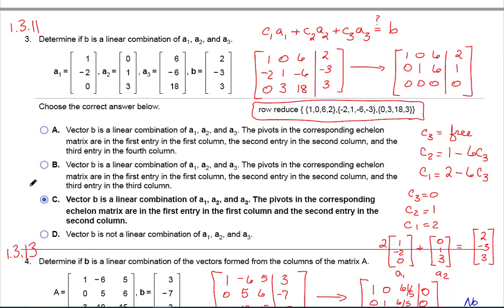All right, in question 3, we want to figure out if, given matrix B here, is it possible that I can find constants so that C1A1 plus C2A2 plus C3A3 is equal to B?